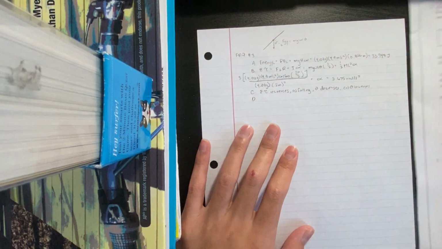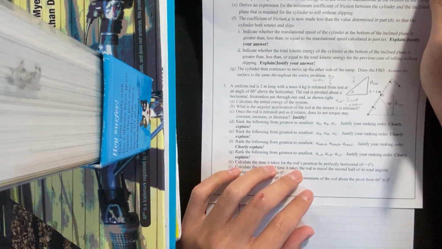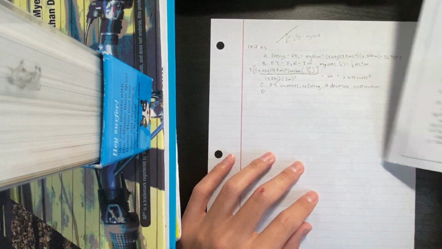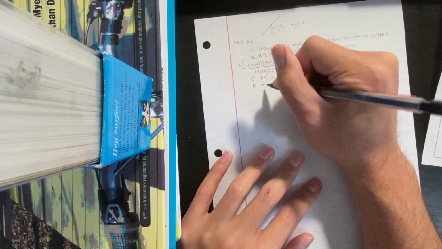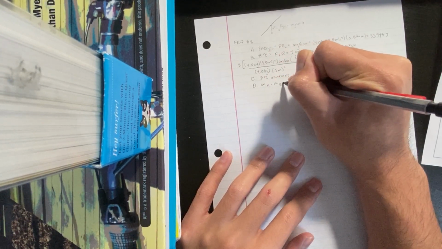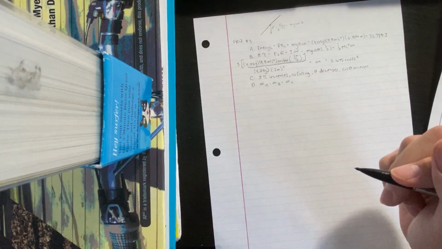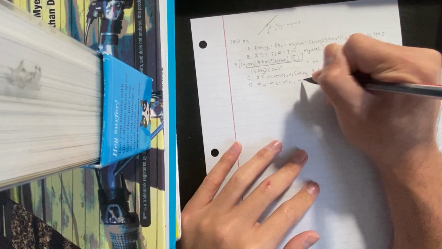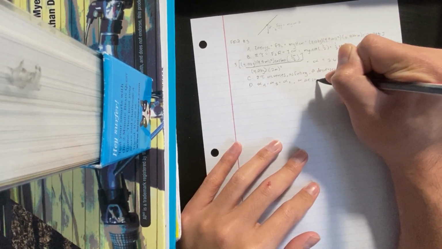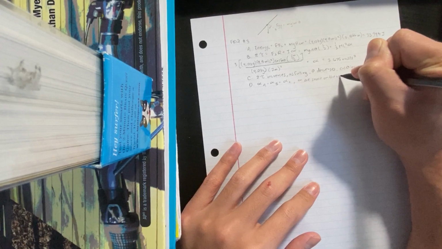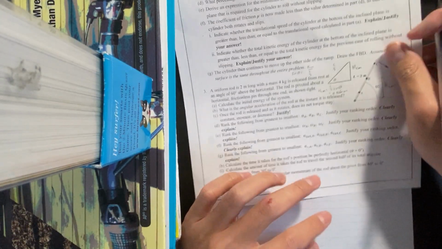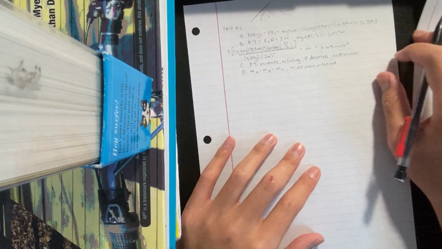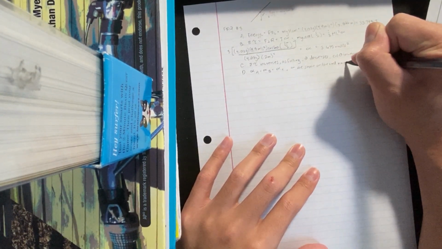Part D asks us to rank from greatest to smallest the alphas at points A, B, and C. So I say that alpha A equals alpha B equals alpha C. This is because all the alphas are the same on the rod, because one part of the rod cannot accelerate faster than the other, no matter the location.